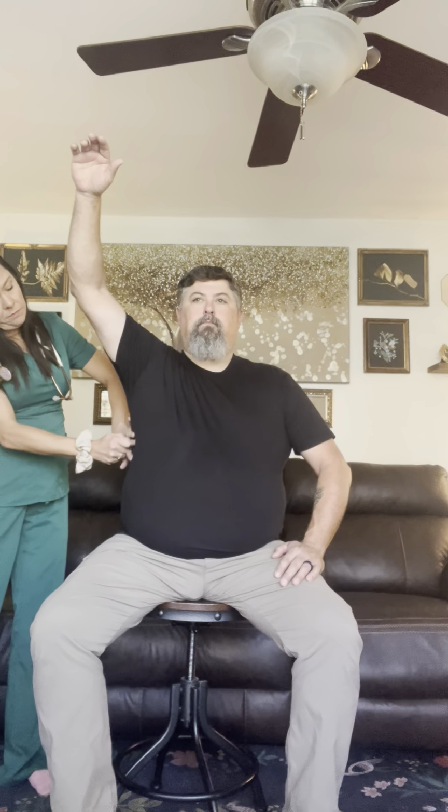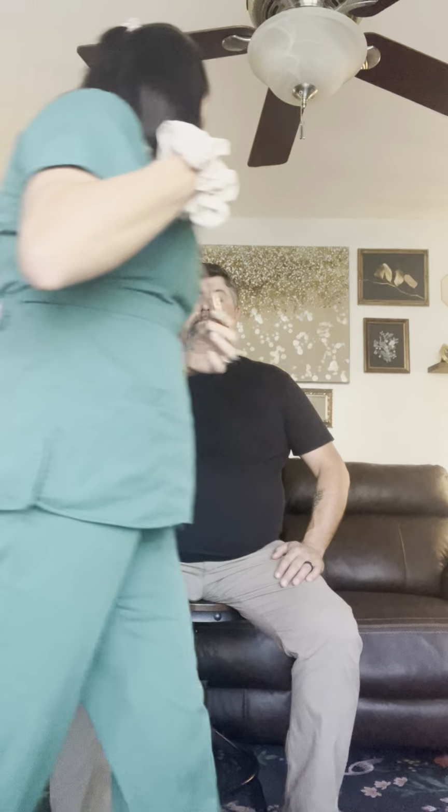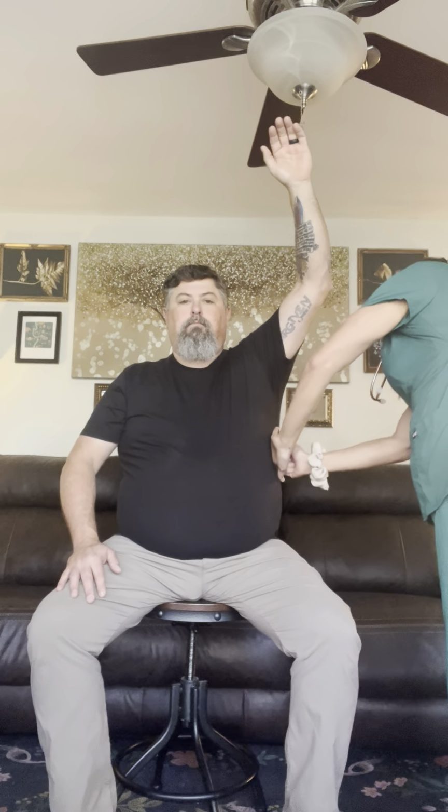You can lift this arm up. And that's what I'm noting. You put that arm down. Please lift up your other arm. And I'm going to have you turn around so I can do your back.